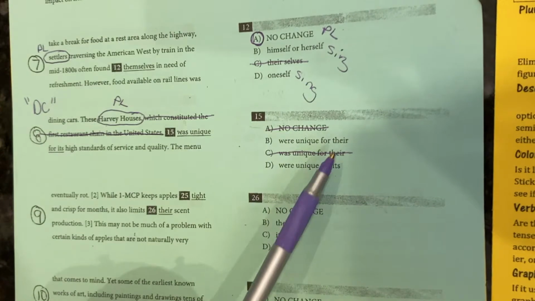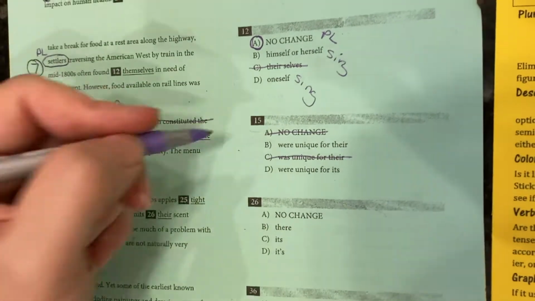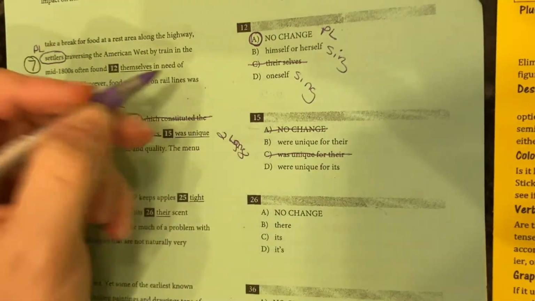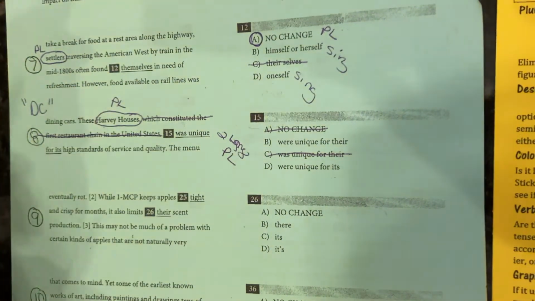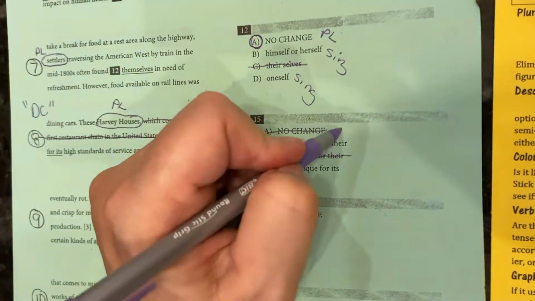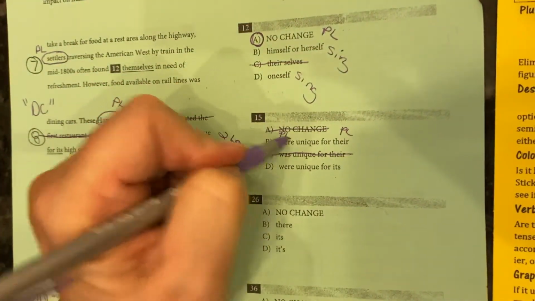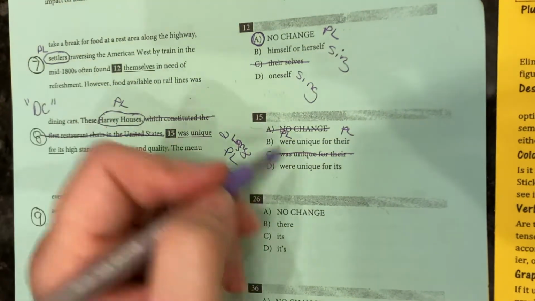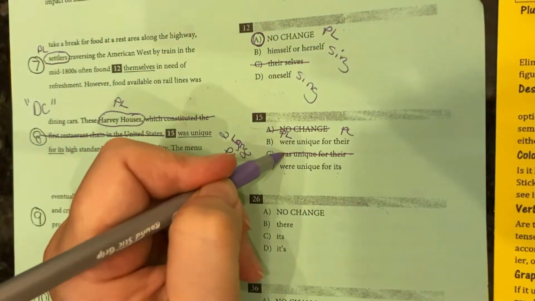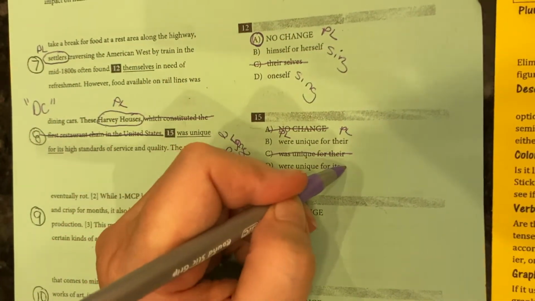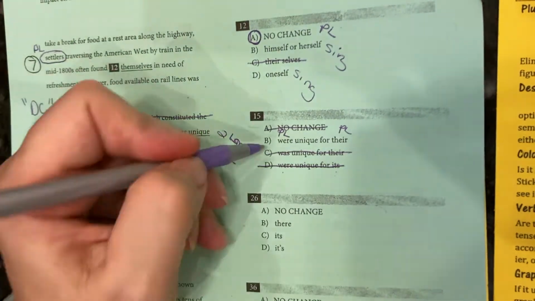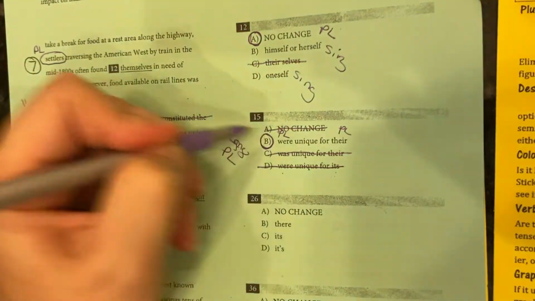So we got their versus its. Now we need the two longer words together, because that means that they would be plural. So we'd have to pick were unique for their, because this is plural, and the subject is plural. This is plural, but this is singular. You can't do that. And this one's singular and this is plural. That's called non-verb agreement, which is illegal. Okay? So in this case, it would be this one.